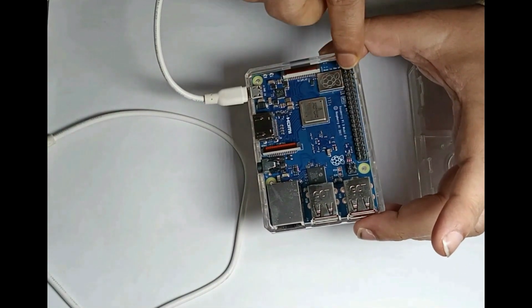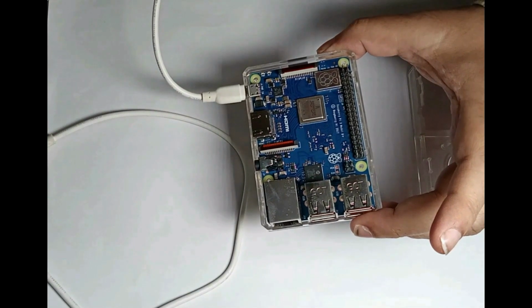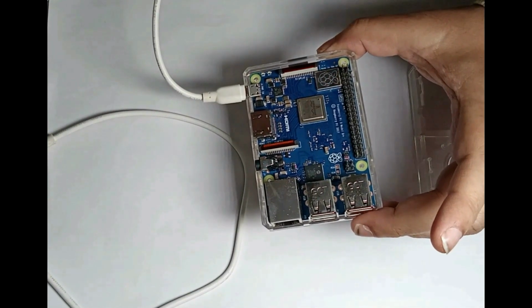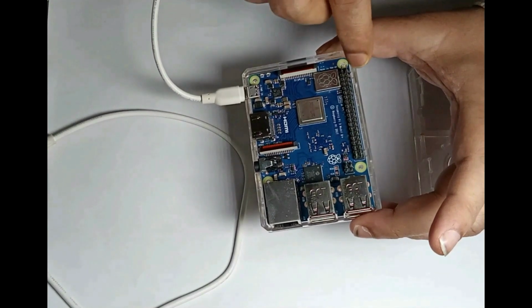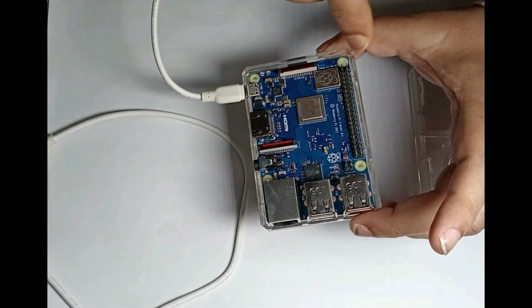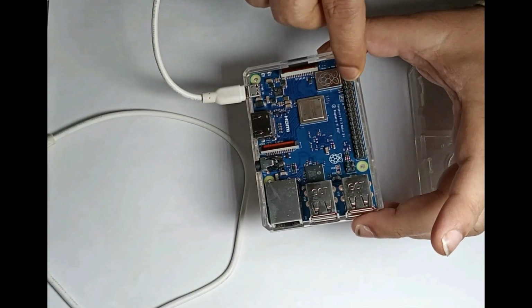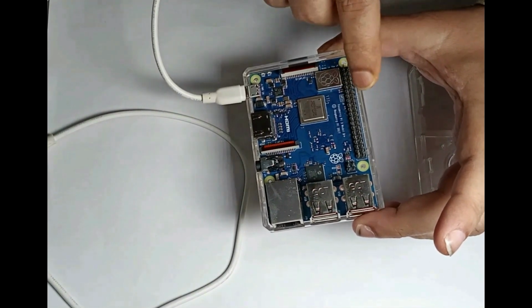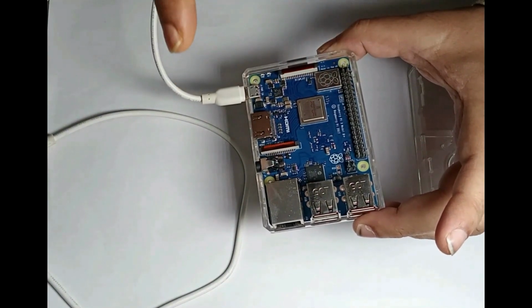There are 40 GPIO pins over here. Each of the pins has different functionalities. For example, ground pin, VCC pin, or you can say these are the GPIO pins which can be connected to your device or the sensors according to your requirement.